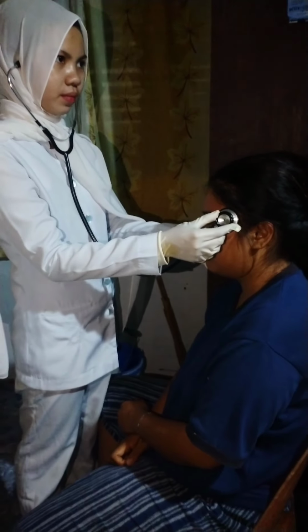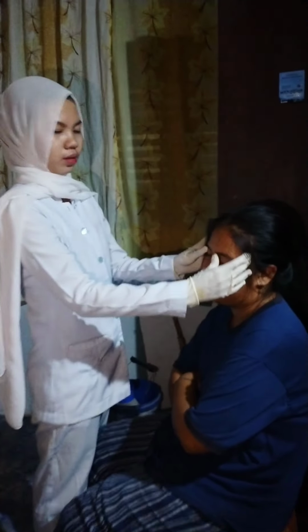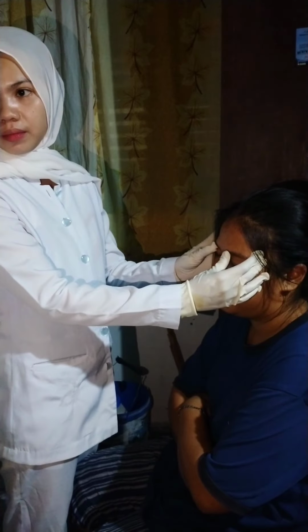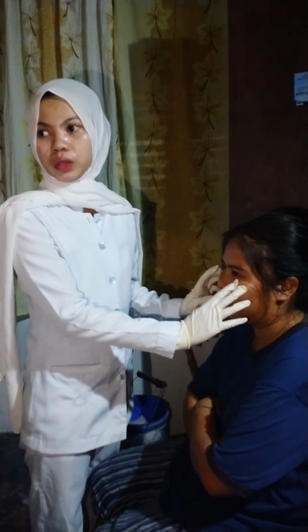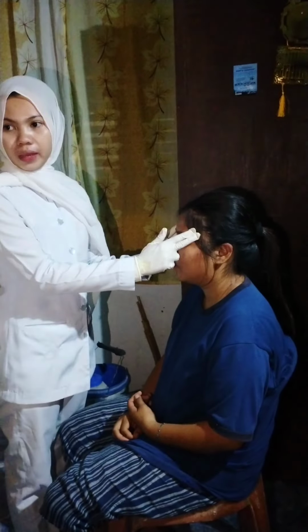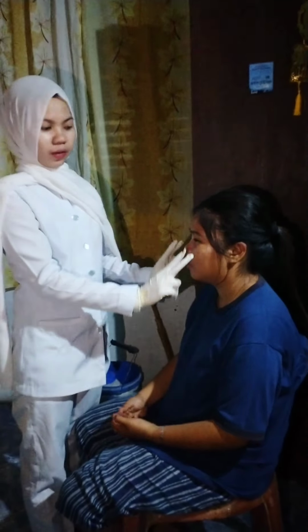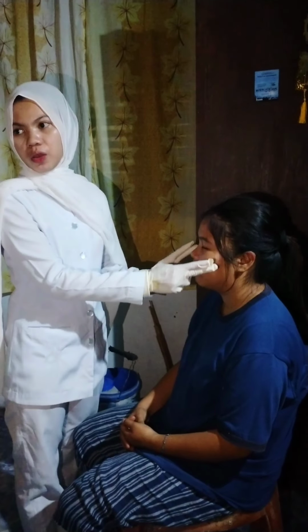Rest your thumb under the inner aspect of the eyebrow to palpate the frontal sinus, and press under the zygomatic bone to palpate the maxillary sinus. Then lightly palpate the area, taking precautions. The sinuses should not cause pain or tenderness.